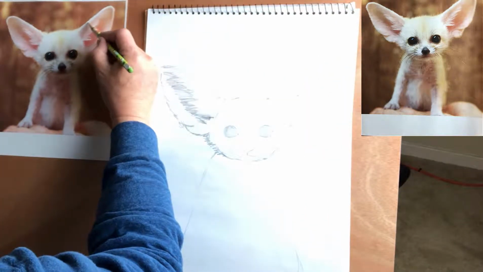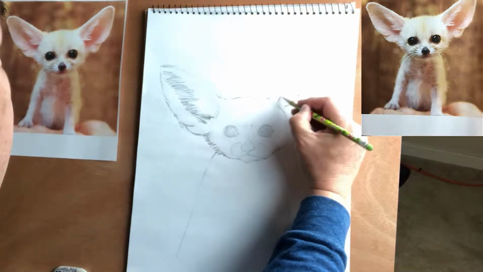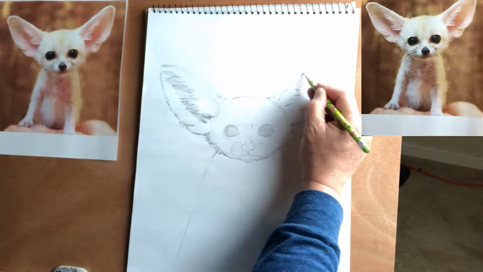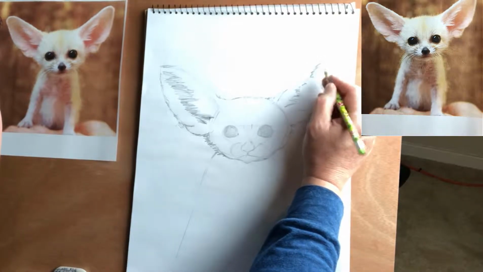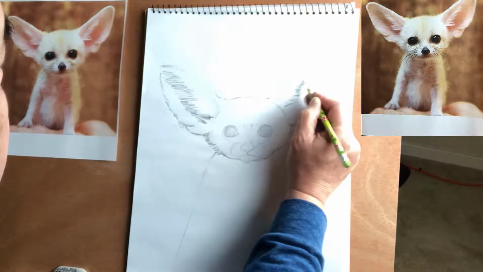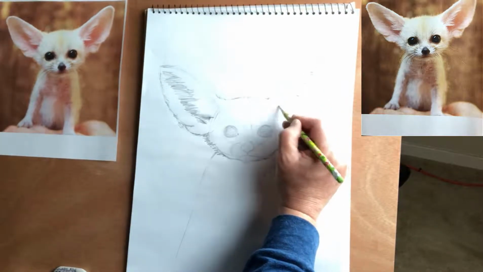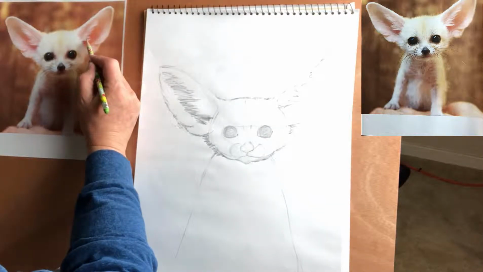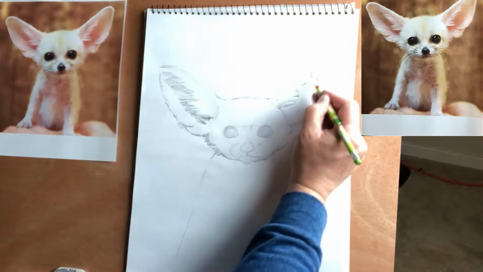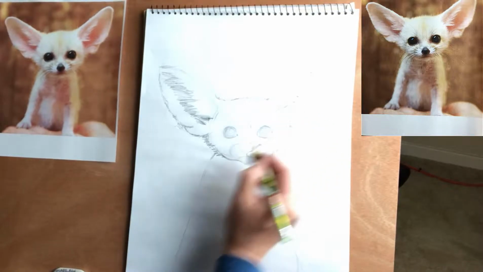There's a line here, a highlight here, and you can kind of show that like this, and then you lightly draw in. You don't want to draw in every hair. You want to suggest it.